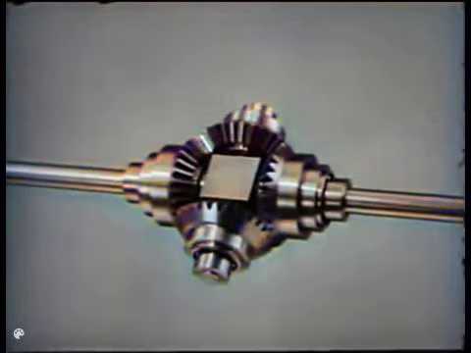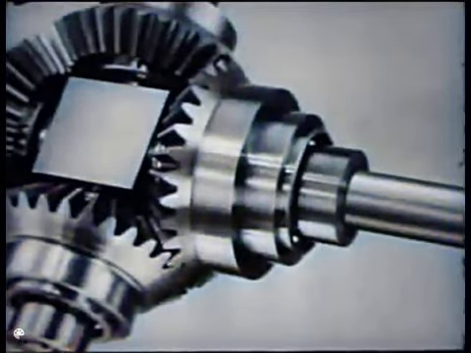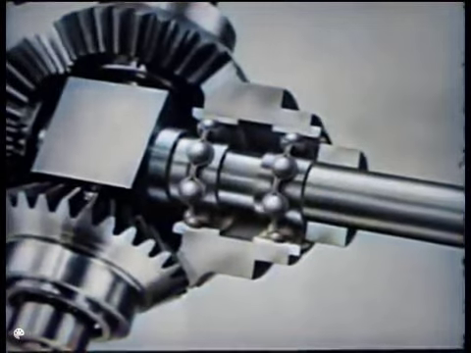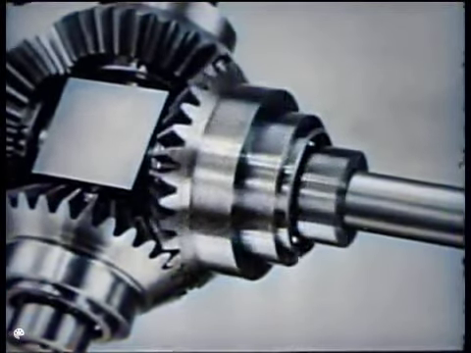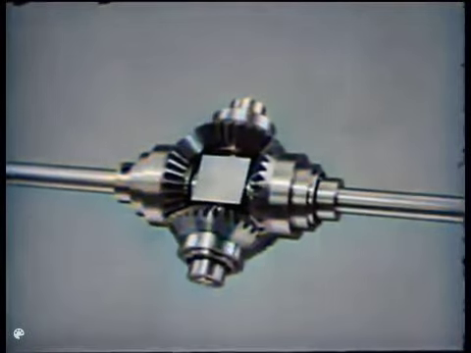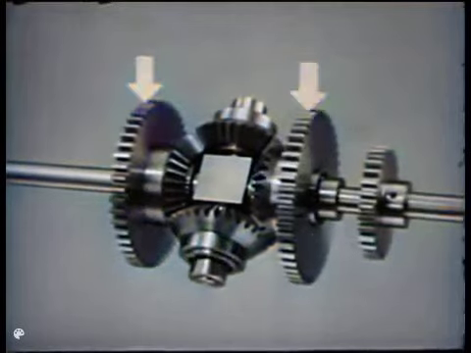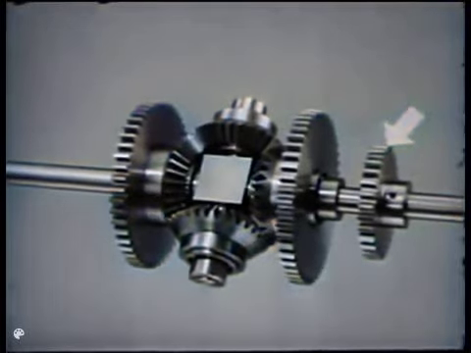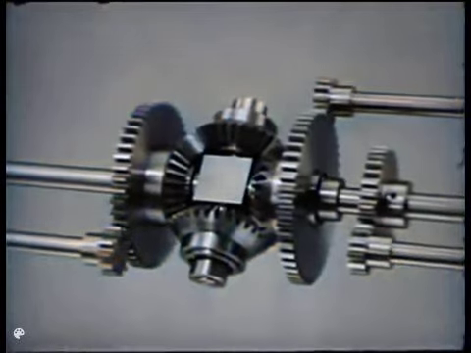None of these four gears is fixed to its shaft. Each gear is freely mounted on bearings as shown in this cutaway. Connections to other mechanisms are made through spur gears. One lock to each end gear and one lock to the spider shaft. Additional gears and shafts complete the connections.